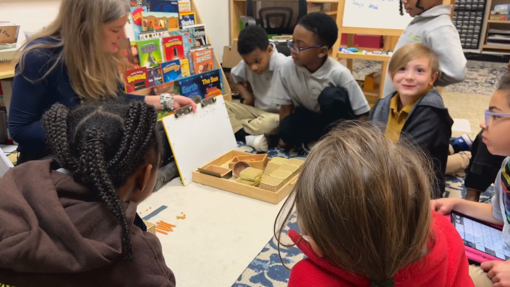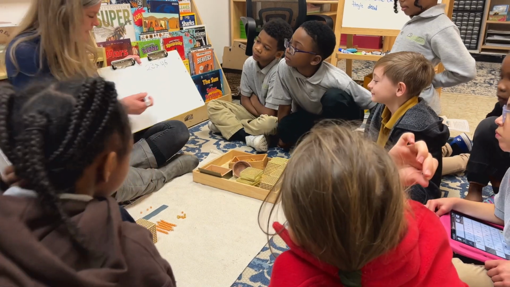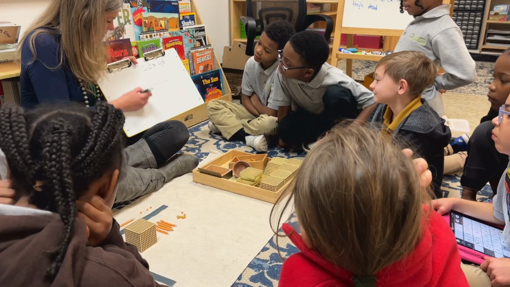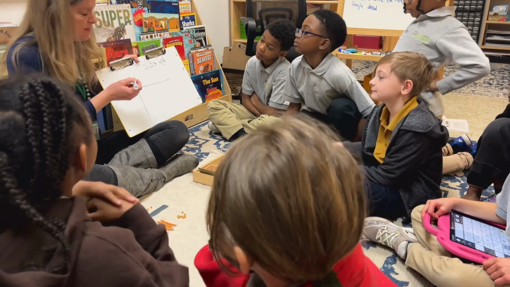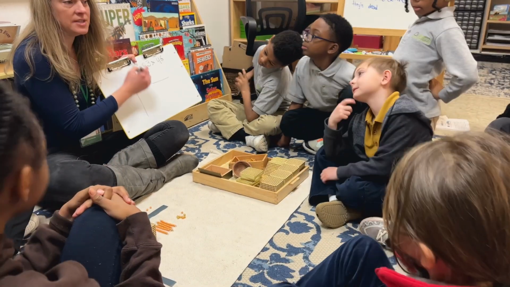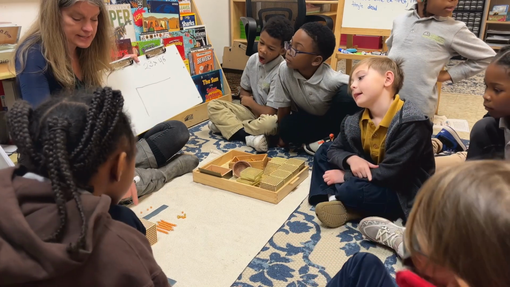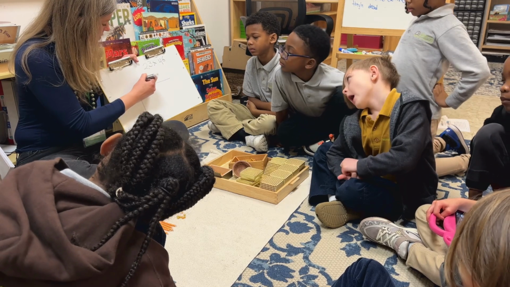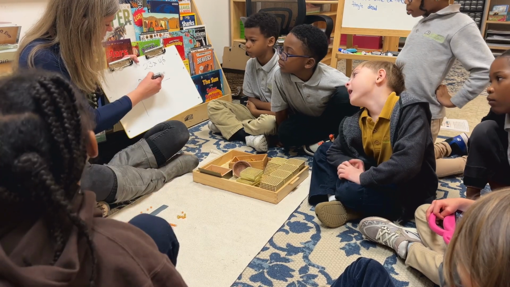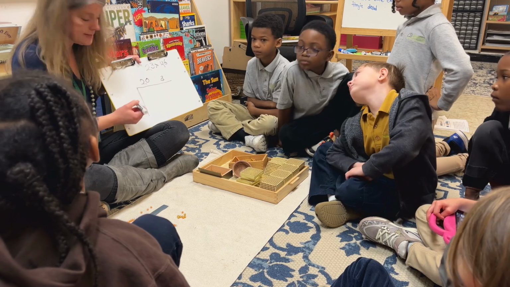Wow. Let's double check. I'm going to put this into an area model, like we have done a couple times before, where we actually do the numbers instead of just tens and hundreds and ones. We're going to break up the numbers. Okay, so 20 and 3. That's right. Now what down here?